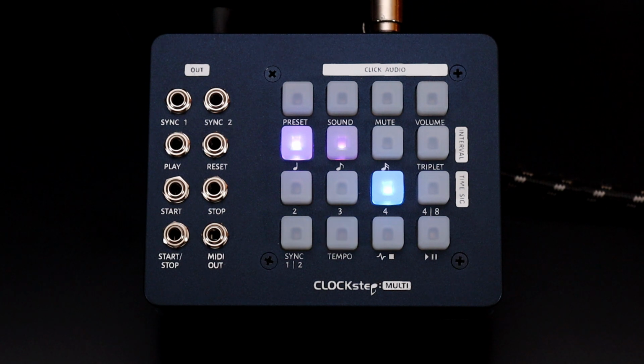When CLOCKstep Multi is acting as the master clock in your setup, you'll want to enter or read the tempo. You can do that several different ways, which I'll be showing you.